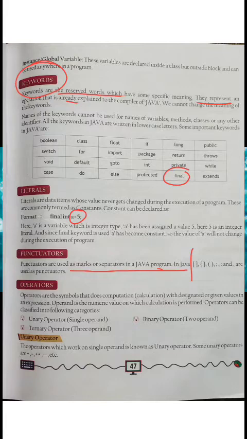Now we will learn about operators. Operators are the symbols that do computation, that is calculation. The word computer has been made from the term computation, and the meaning of computation is to do calculation. Now operators are the symbols. This also we have studied in mathematics. The same thing we are going to study here. Operators are the symbols that do computation with designated given values in an expression.